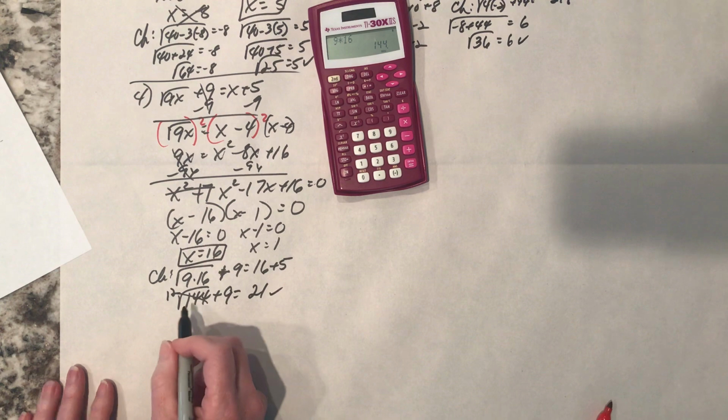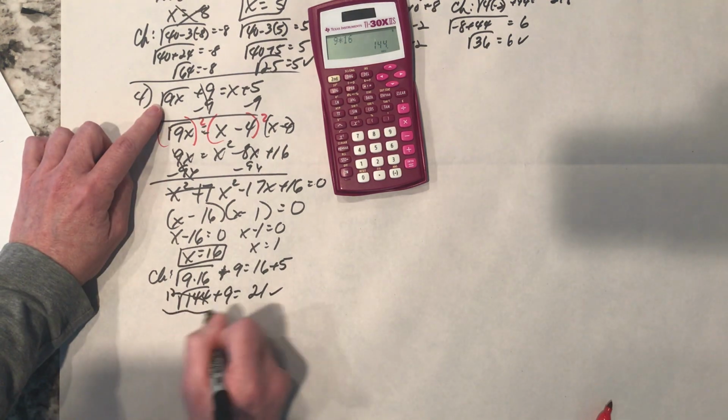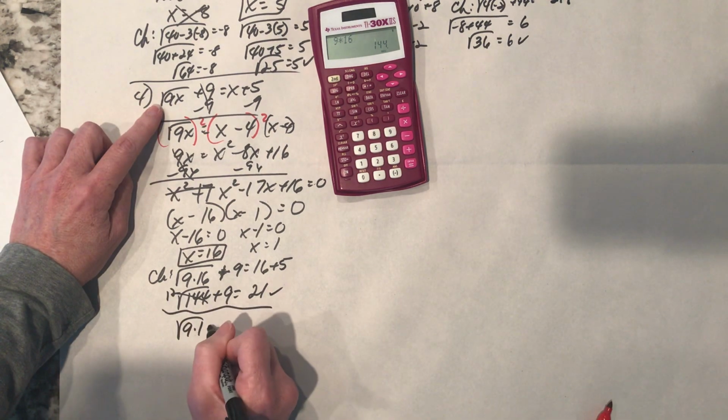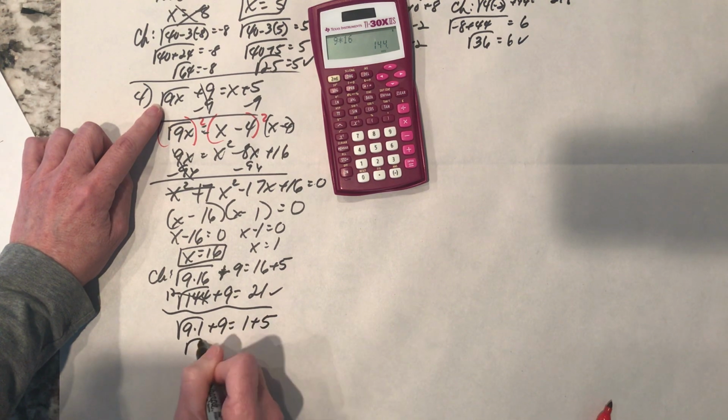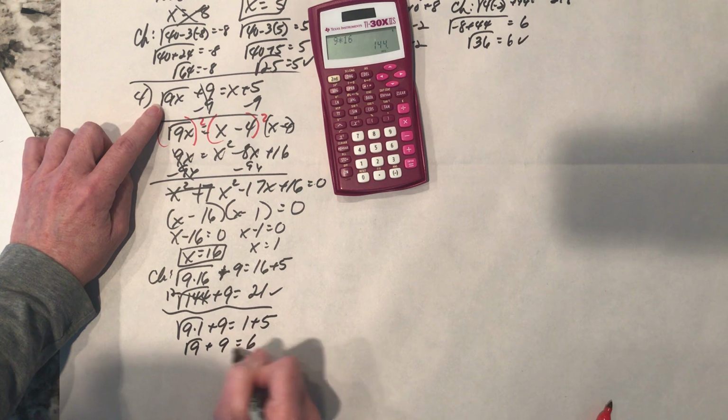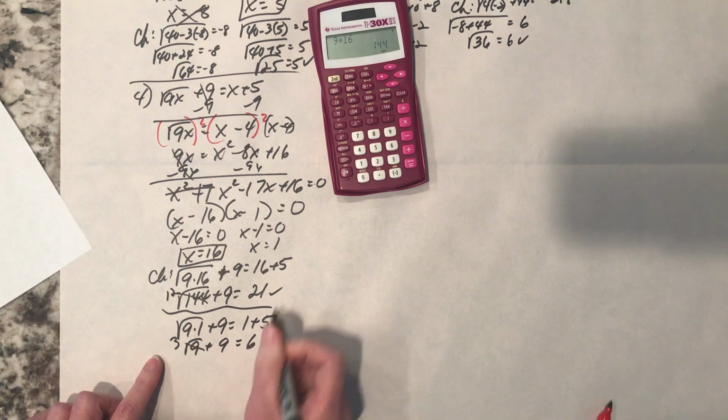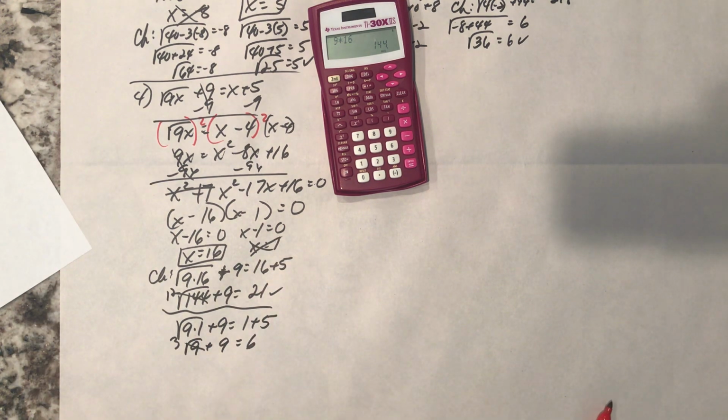Let's check the 1 up in here. Square root of 9 times 1 plus 9 equals 1 plus 5. Square root of 9 plus 9 equals 6. 3 plus 9 equals 6? No, that one didn't work.